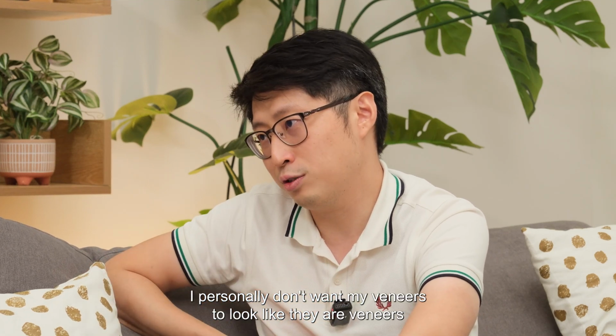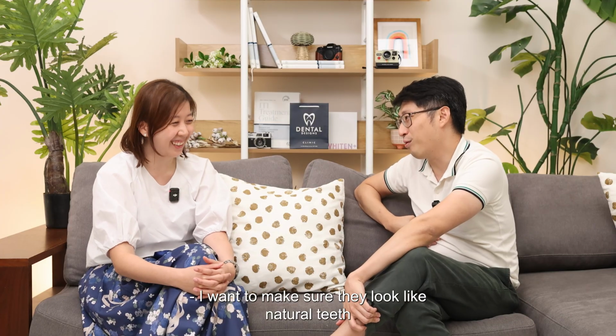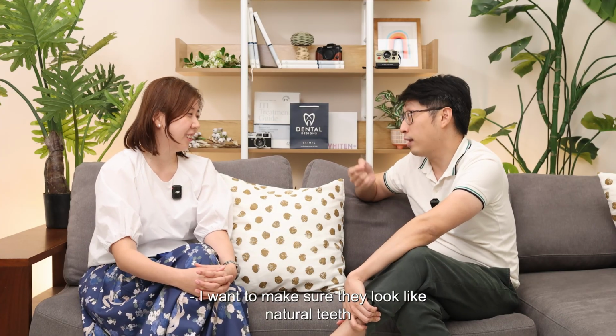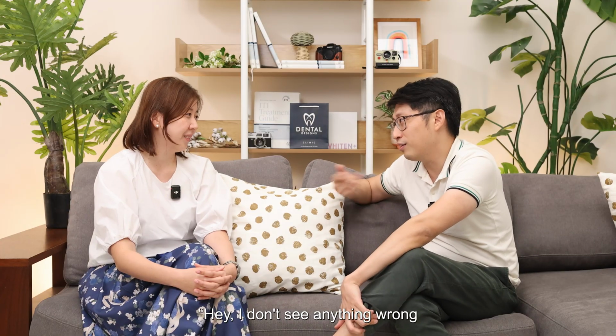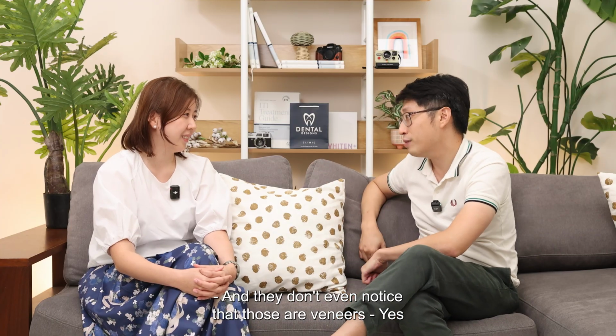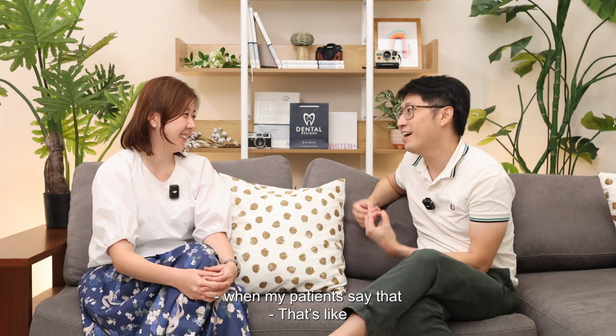If I put in a set of veneers, I personally don't want my veneers to look like veneers. I want to make sure that they look like natural teeth, and people who look at my patients say, hey, I don't see anything wrong with your teeth. They look great and they look natural. Yes, and they don't even notice that those are veneers. To me, when my patients say that, that's the ultimate goal.